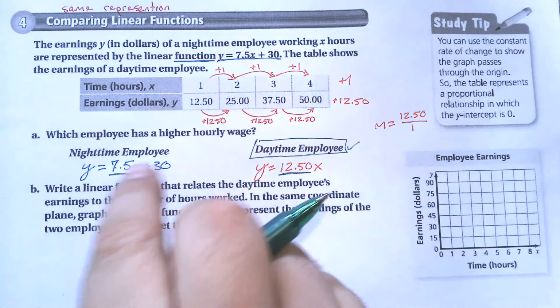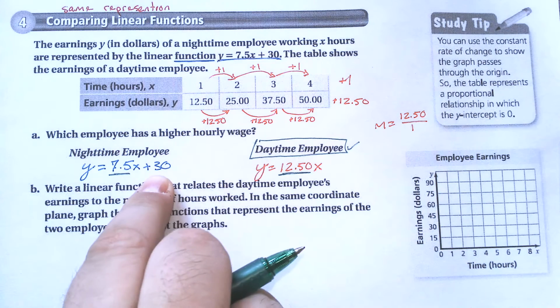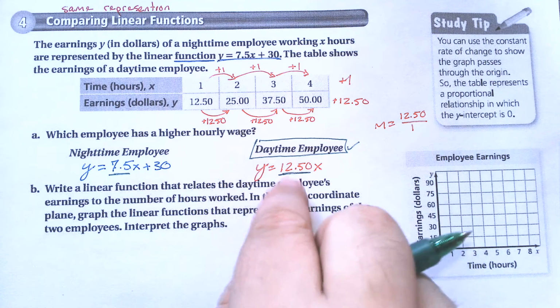But here's the thing. This guy may actually make more than this one.